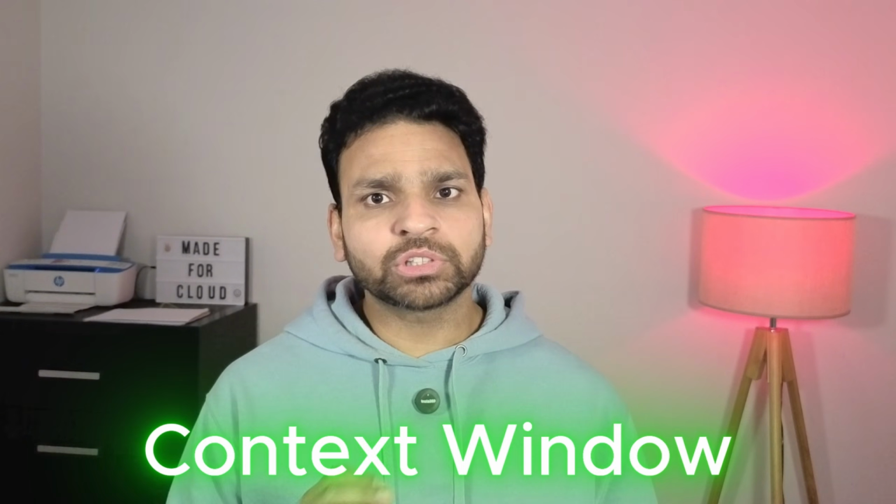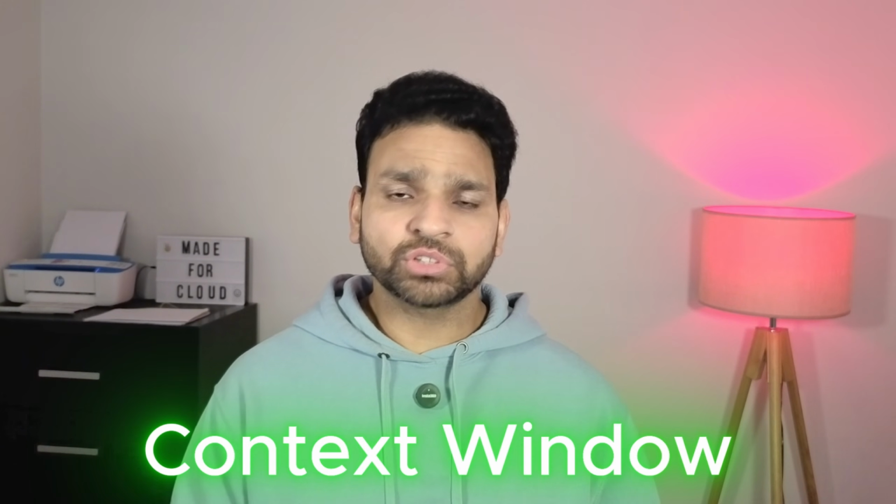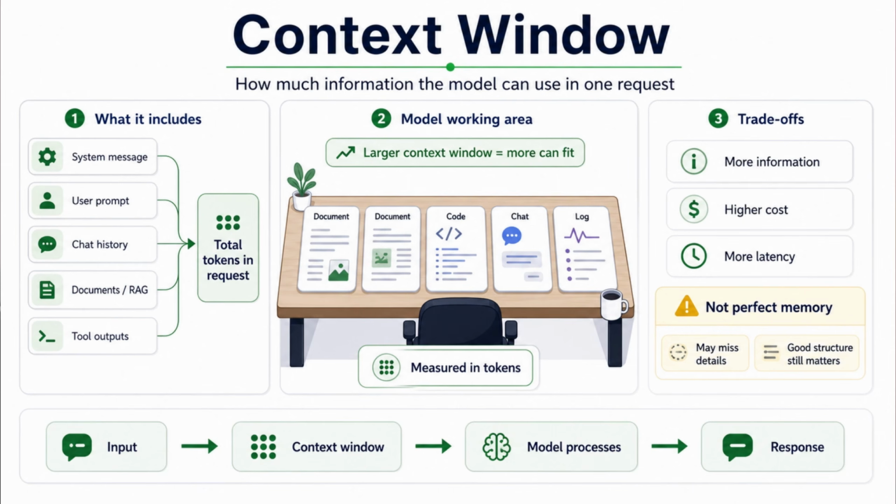Now, let's talk about the context window. The context window is the amount of information the model can look at in one request. It is measured in tokens. It includes the user input, system message, and conversation history. It can also include retrieved documents, search results, or tool outputs if your application is using RAG or agents. A large context window means the model can accept more information at one time.